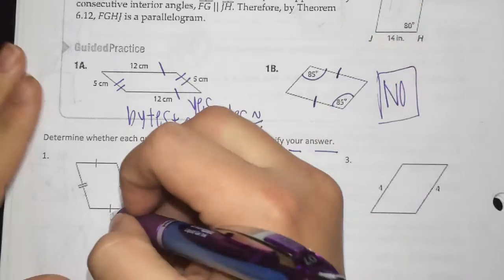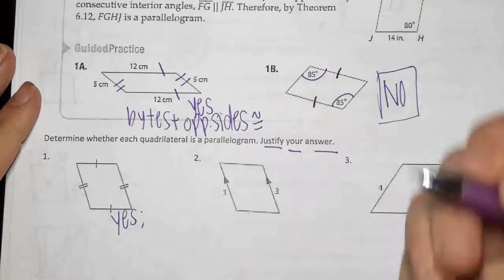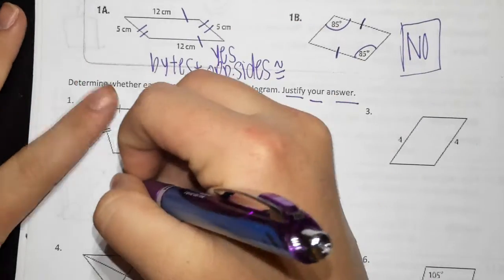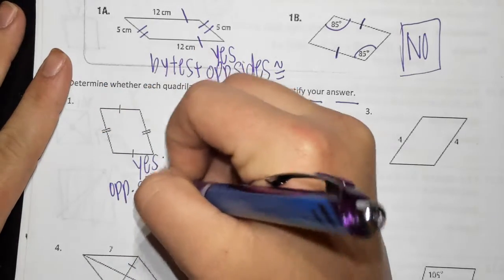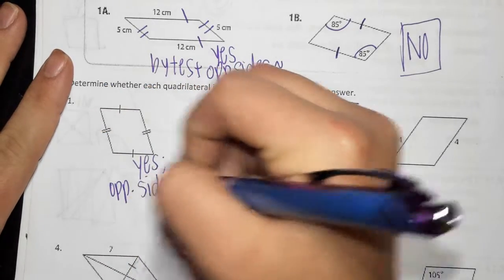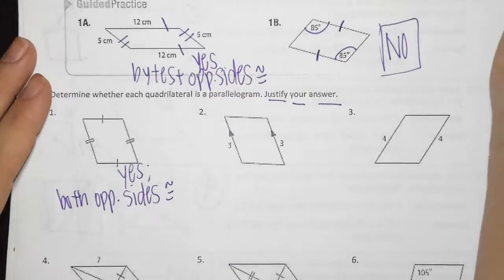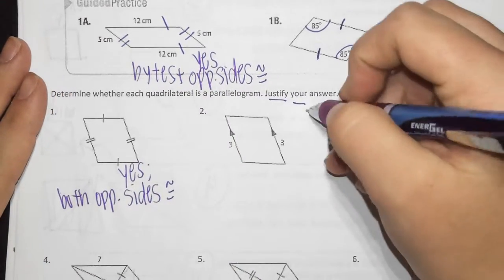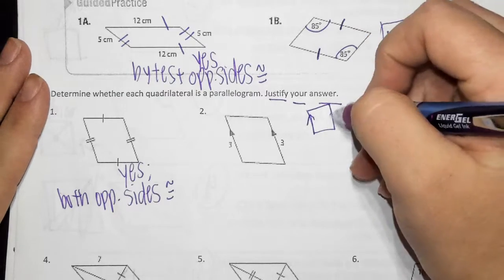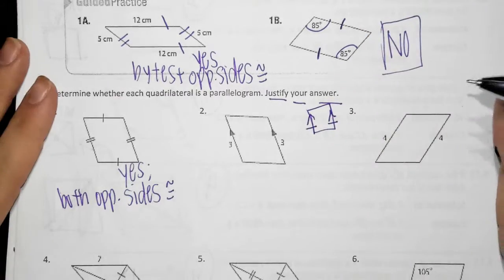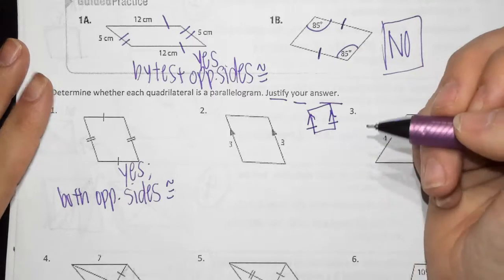All right. What y'all say for 1? Yes, I agree. And the reasoning, I would put opposite sides congruent. Both opposite sides congruent. Okay? Now, 2, don't let this trick you. Because remember, our test is that one has to be parallel and congruent. I don't see congruent marks, but do I know that they're congruent?